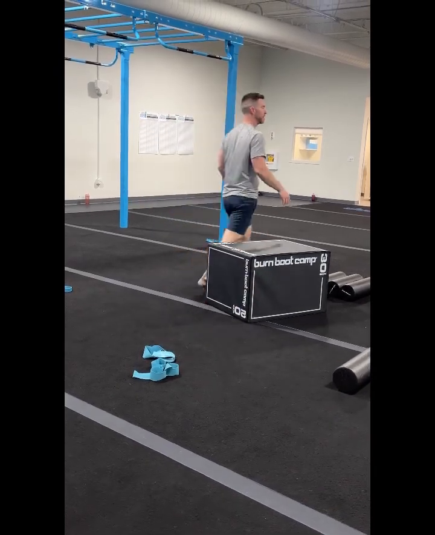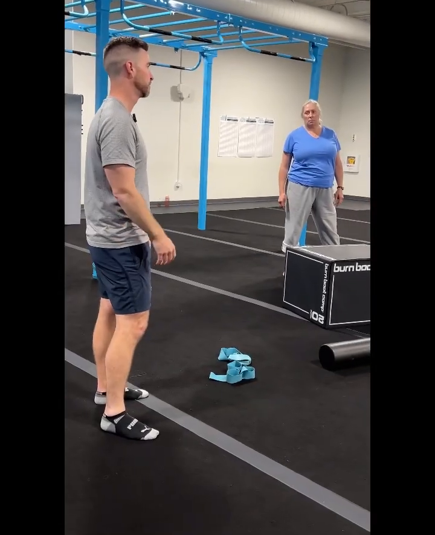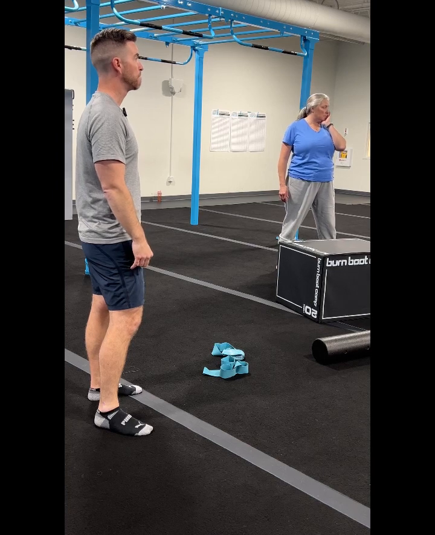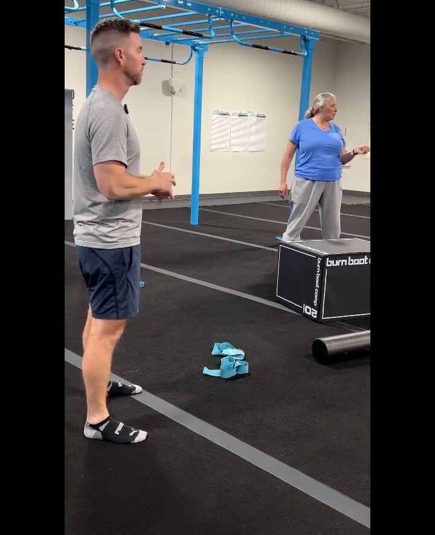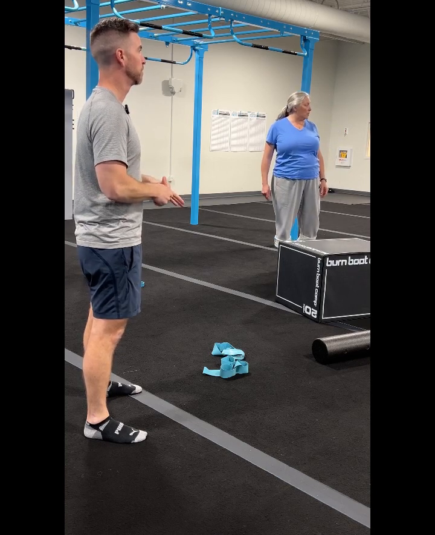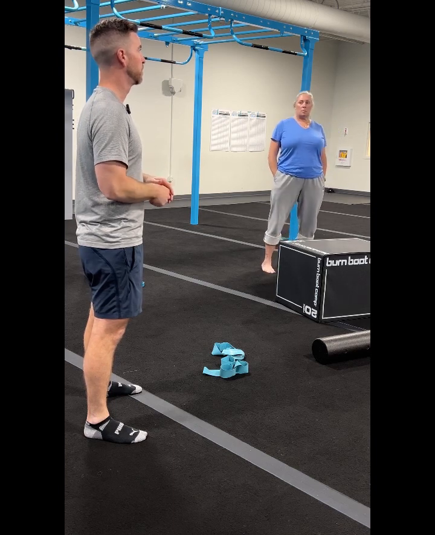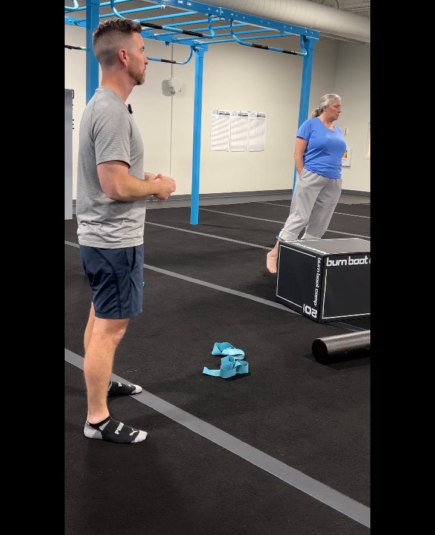I'll grab that. Static stretching is going to create laxity in the joint, which could lead to an injury. I only ask because, from a football coaching perspective, we start out with static stretching, and then we do the moving ones.